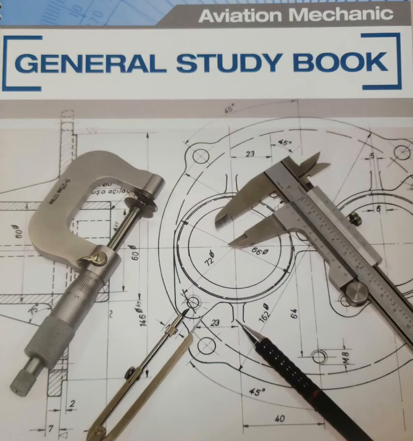What is the basic unit of electrical quantity? Coulomb. When referencing resistance in a parallel DC circuit, which of the following statements is true? The total current is equal to the sum of the currents through the individual branches of the circuit.